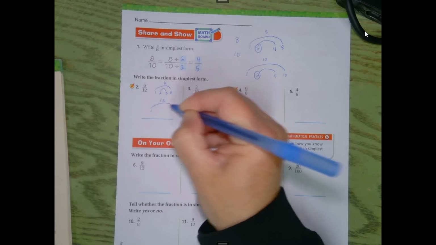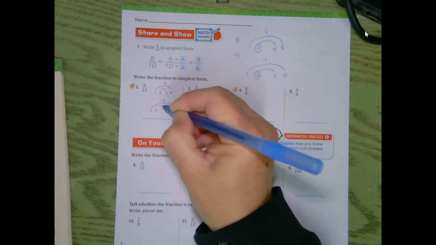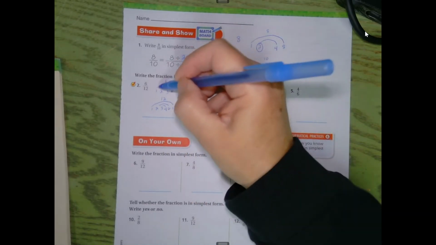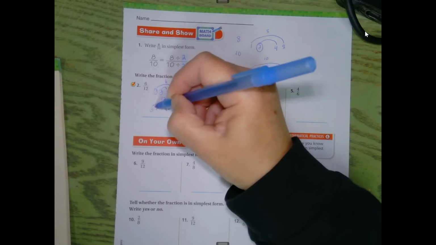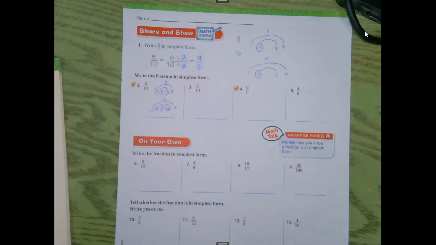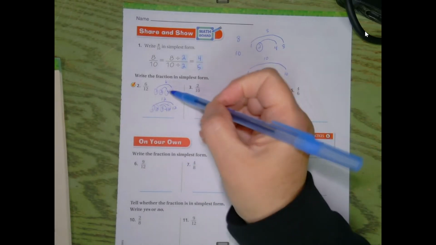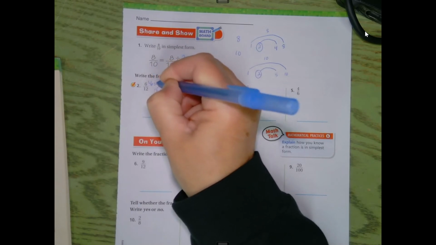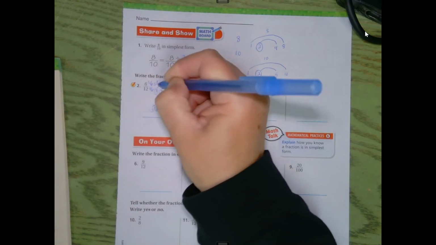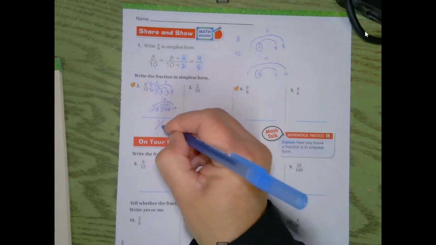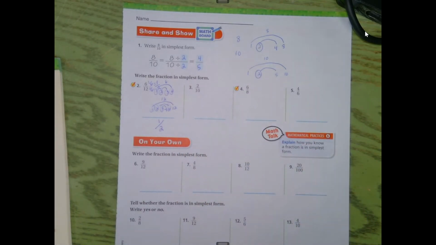1 and 12, 2 and 6, 3 and 4. Let's see which ones they have in common. We've got 1s, 2s, 3s, and 6. Now you want to divide by the largest common factor that they both have, and that would be 6. 6 divided by 6 is 1, and 12 divided by 6 is 2. So 6/12 in simplest form is going to be 1/2.